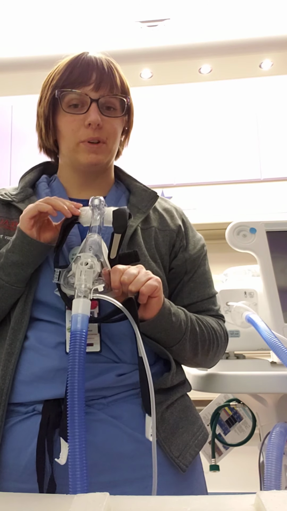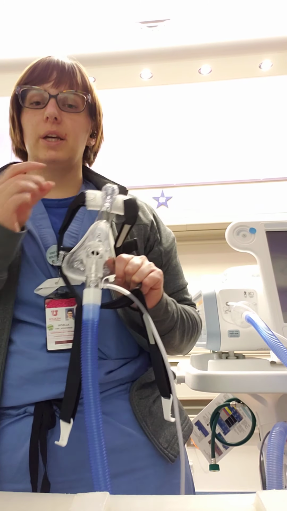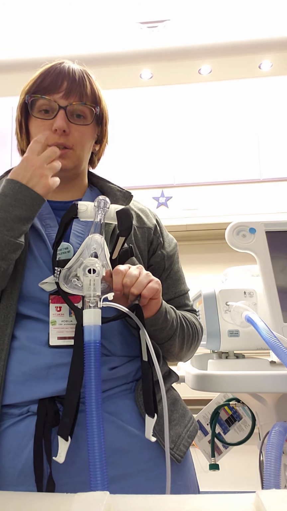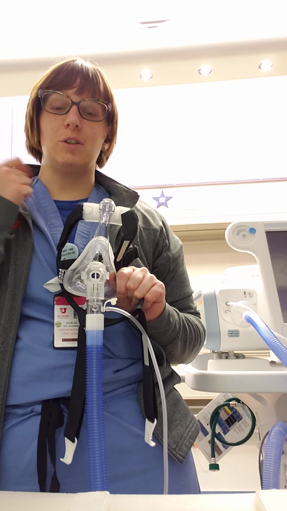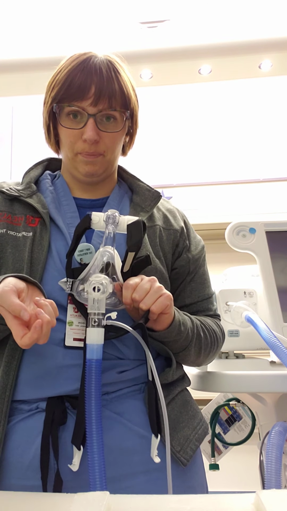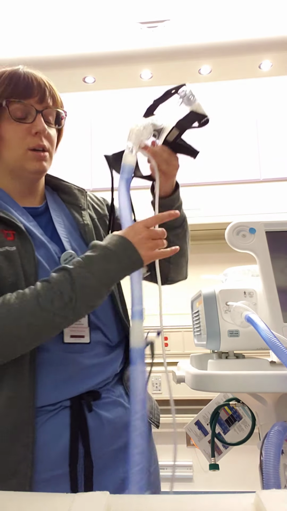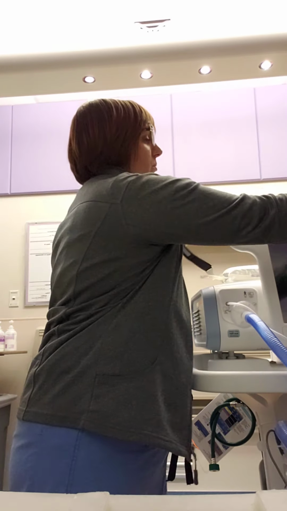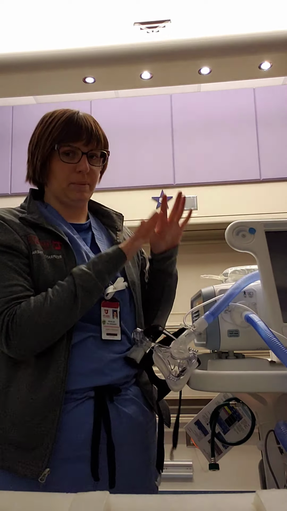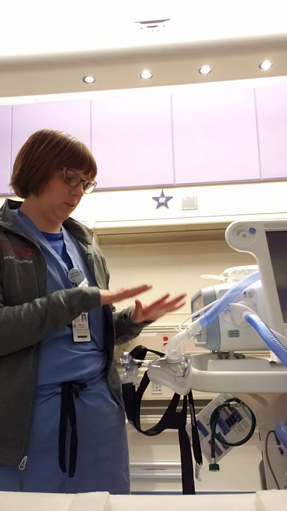It may also be referred to as a scuba mask, because the nasal mask and the nasal prongs will cause too much of a leak to support ventilation. But those can be used for sleep apnea situations. Very appropriate for those. So I have my circuit, my mask, everything ready to go.